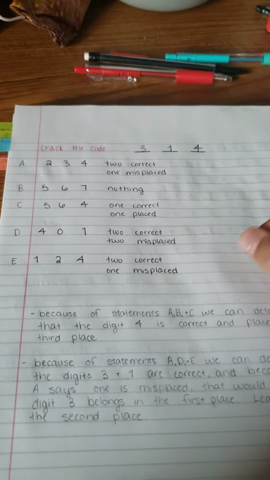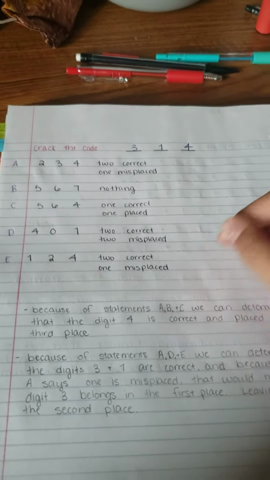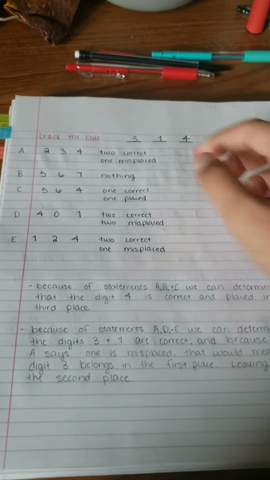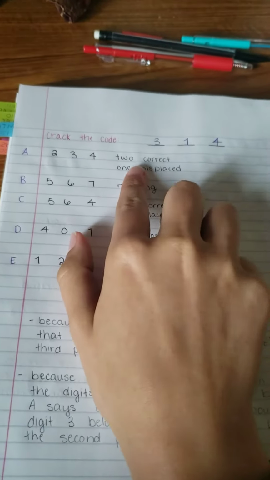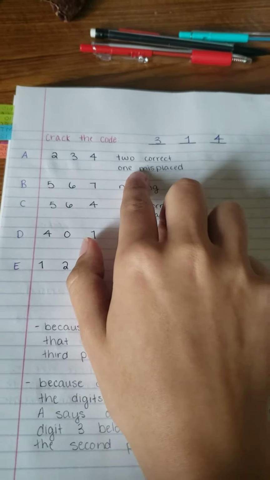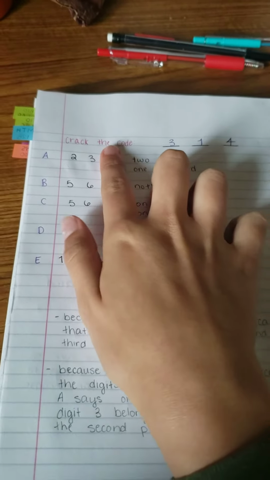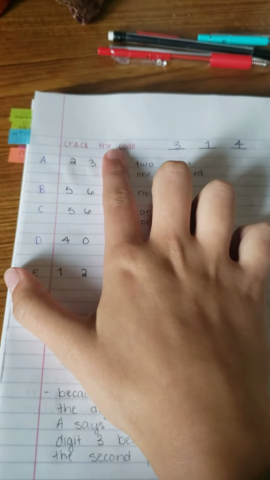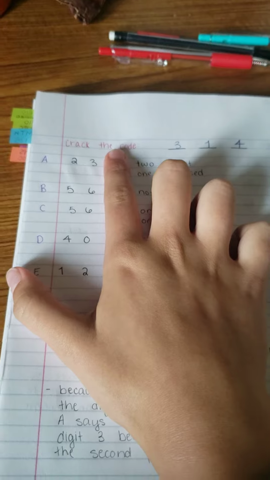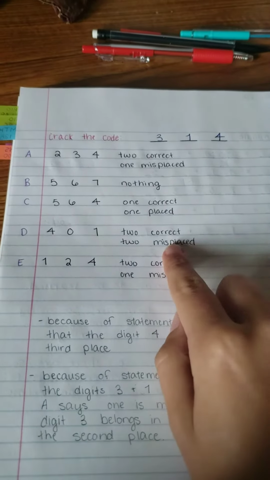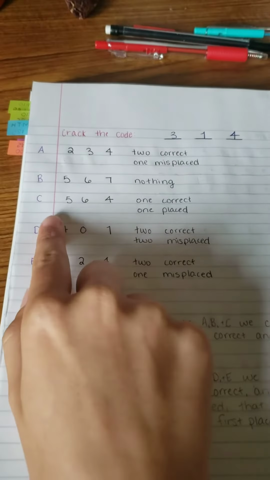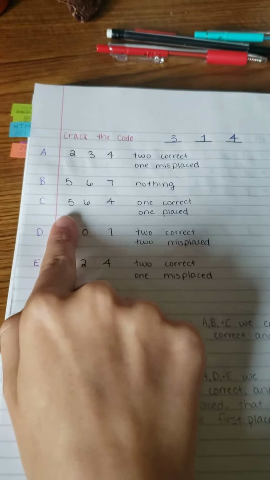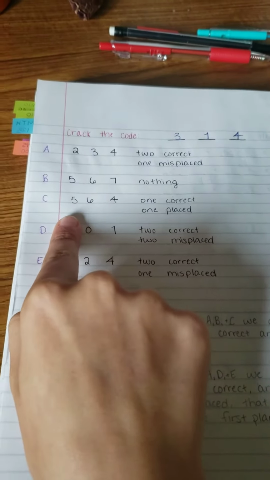Now, because of statements A, D, and E, we can determine the digits 3 and 1 are correct. Because if we look at A, we see that 2 numbers are correct and 1 is misplaced. So if we cover up the 4, that means we are left with 2 and 3 being potential numbers. If we go to D, 2 are correct and 2 are misplaced. So we already know 4 is one of them, so it's between 0 and 1.